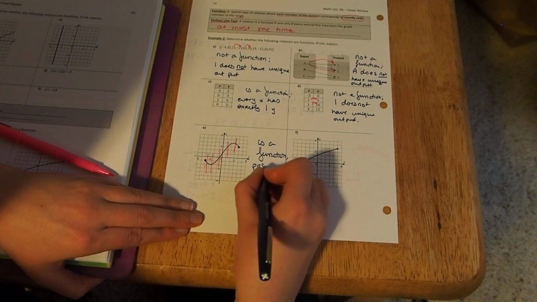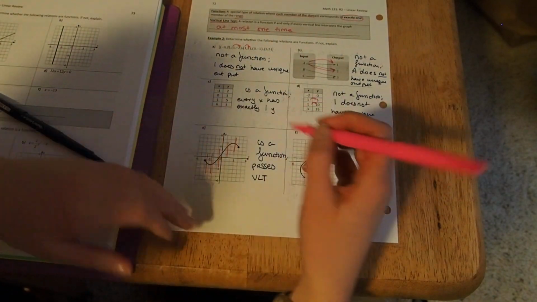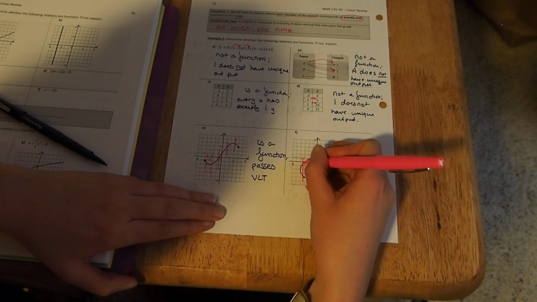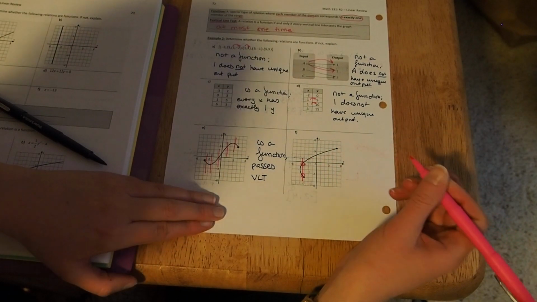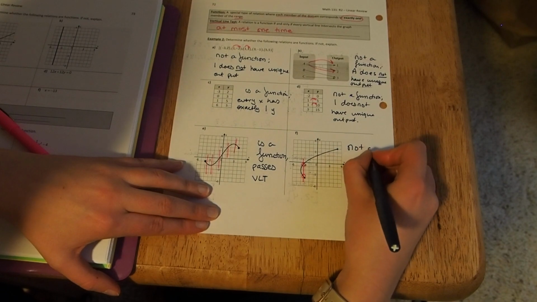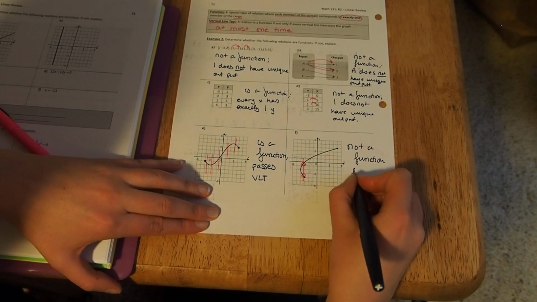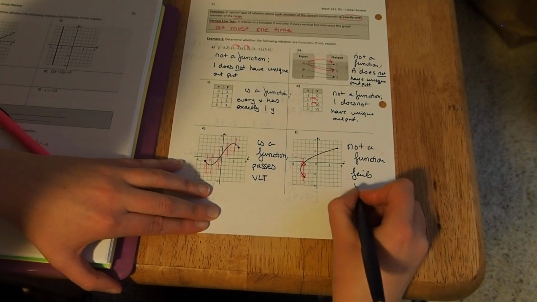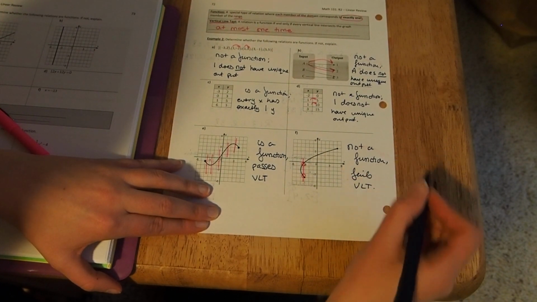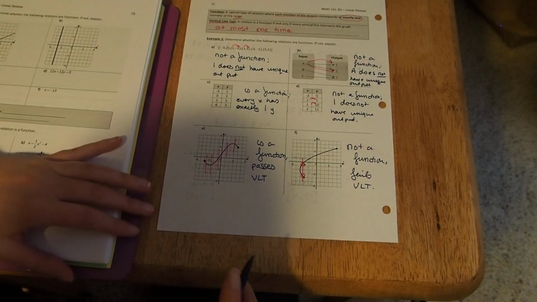because it passes the vertical line test, whereas this one is not a function because this vertical line, for instance, hits it 2 times. So this one is not a function because it fails the vertical line test. Okay, a couple more graphs on the next page.